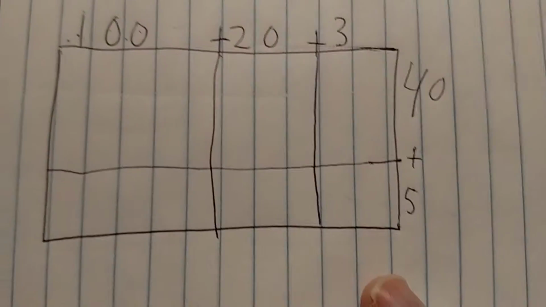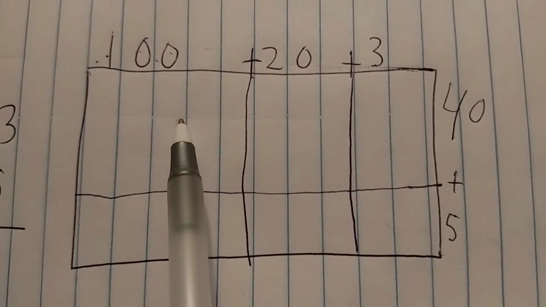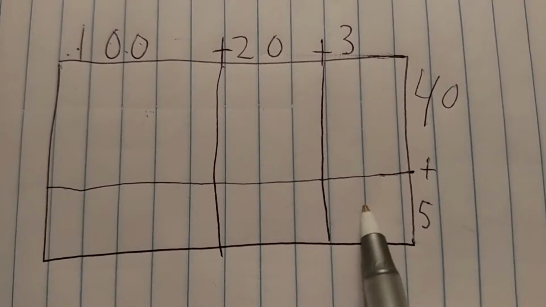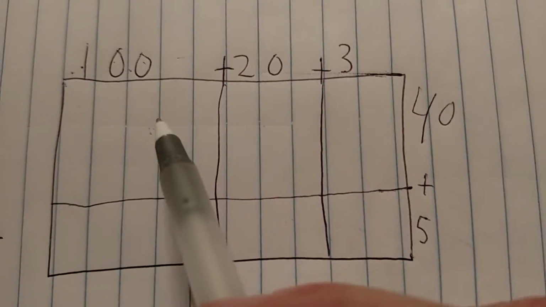And now we can see I have the most room in this box. These boxes have quite a bit of room. These boxes have a little bit less room. This box has the least amount of room, because this is going to be the biggest problem. So we're going to have here 100. And right here we're going to have 100 also.